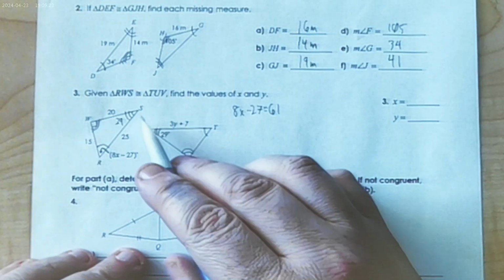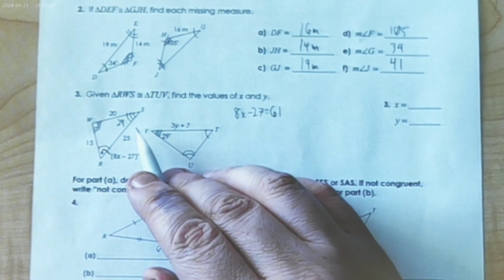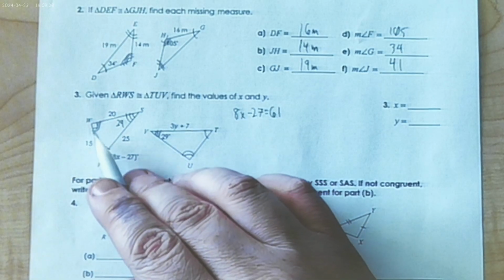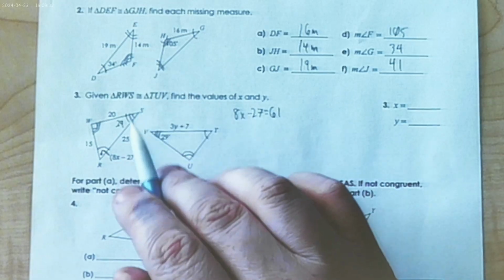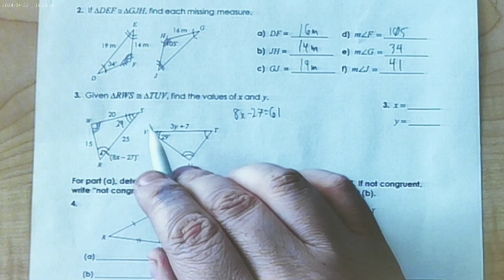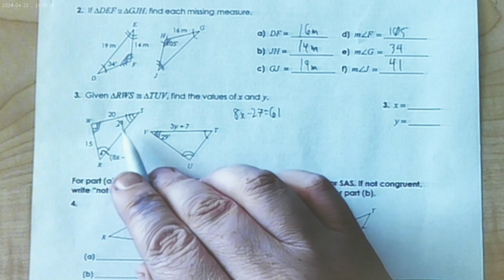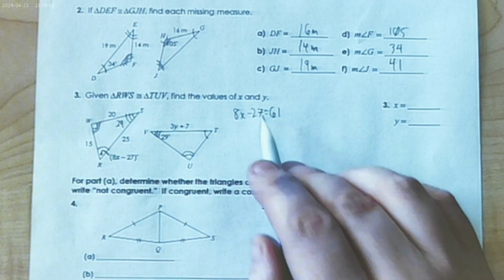I got 61 because the whole triangle is 180. I took out 90 to account for the right angle because that's just 90 gone. I don't need to worry about that. So that means this angle plus this angle has to make up the remaining 90. I took 29 away from 90, and that gave me 61.